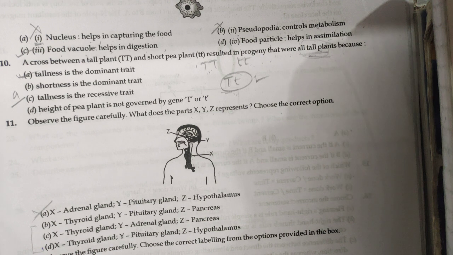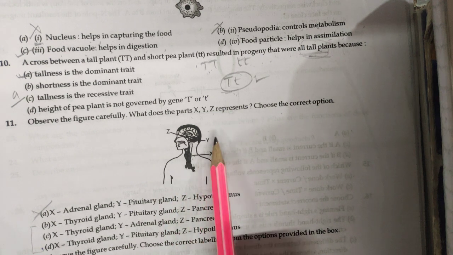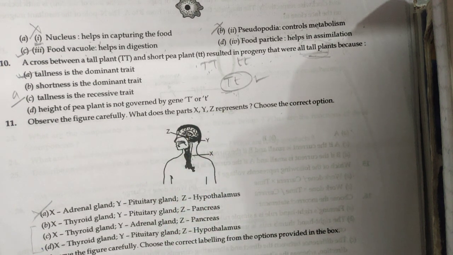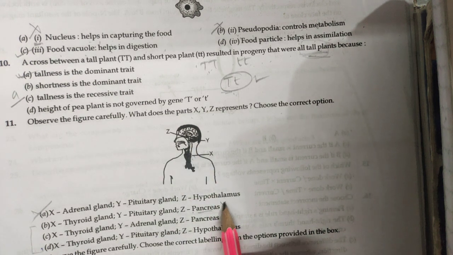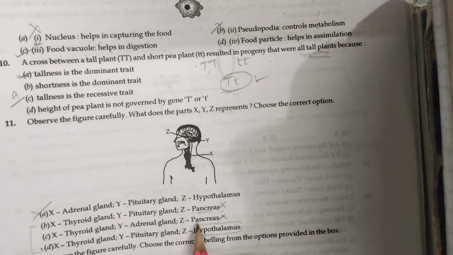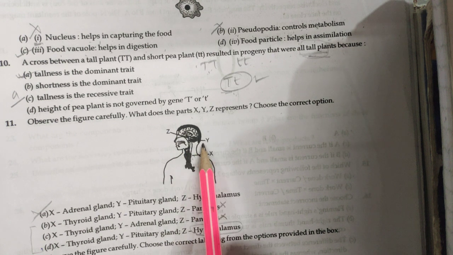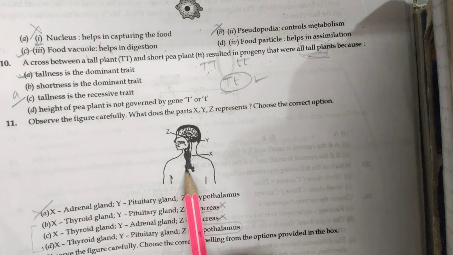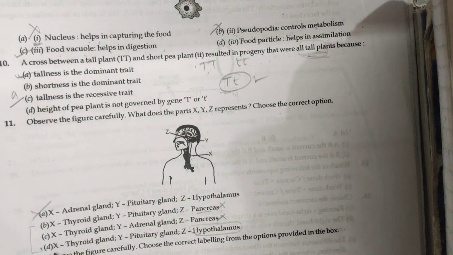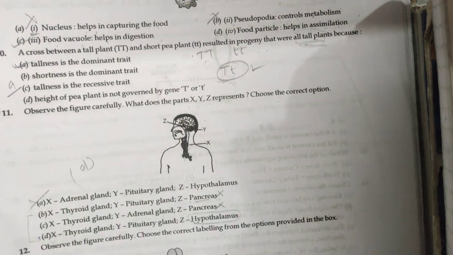Now we have three answers which are correct. X हो गया, Y क्या है और Z क्या है. अब इसमें let's see the first one. Z is pancreas. Can the pancreas be in the head? No. So second answer is also wrong. Third answer is also wrong. And my correct answer is hypothalamus. So Z is hypothalamus, Y is pituitary, and X is thyroid gland. So my correct answer is D.